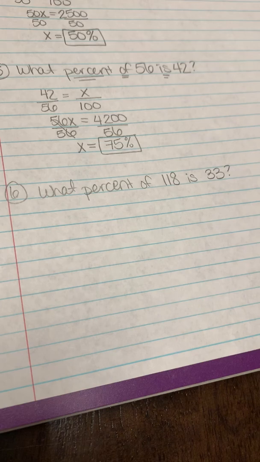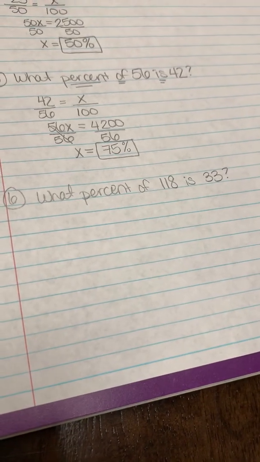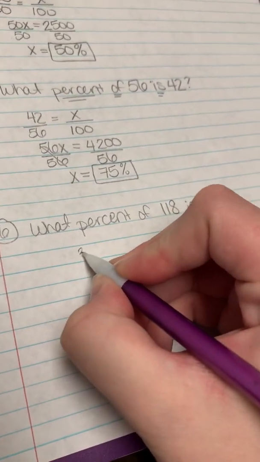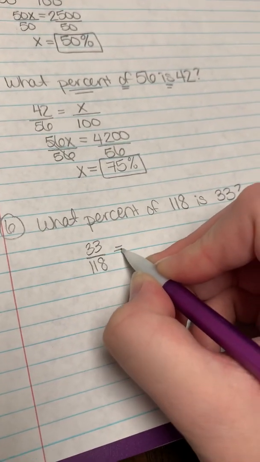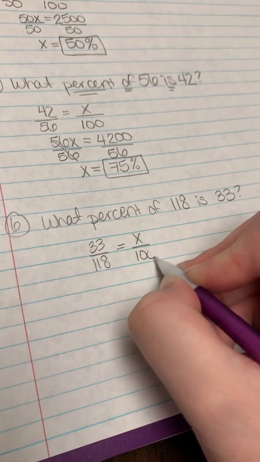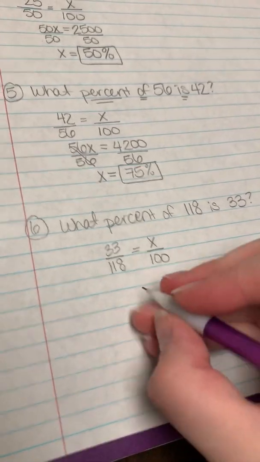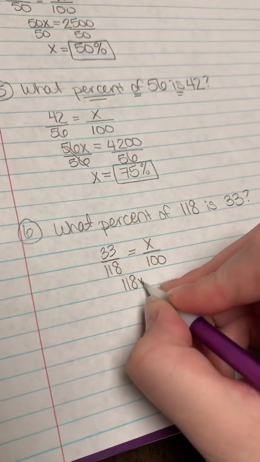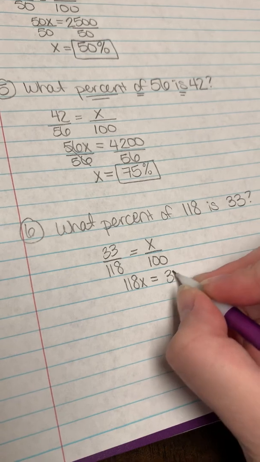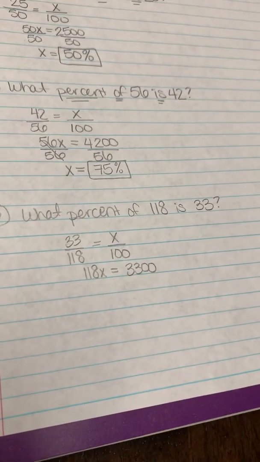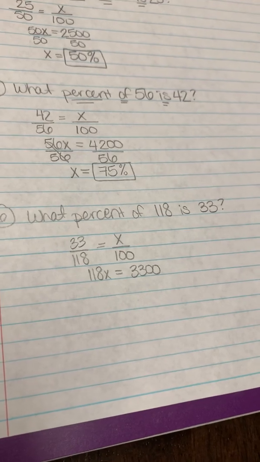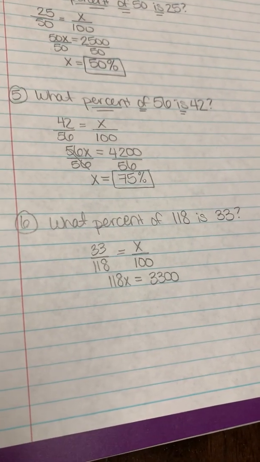Okay, now let's try it. So you should have 33 divided by 118 equals x divided by 100. So 118x equals 3,300. And then we would take 3,300 divided by 118.